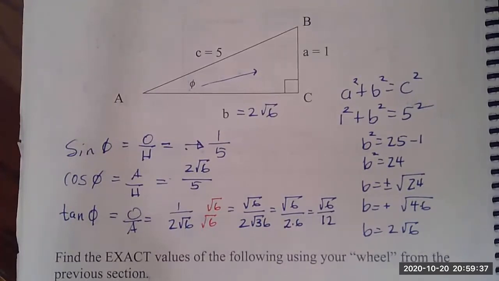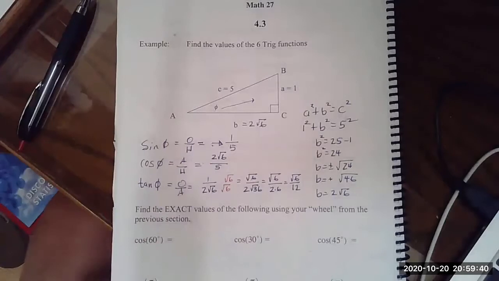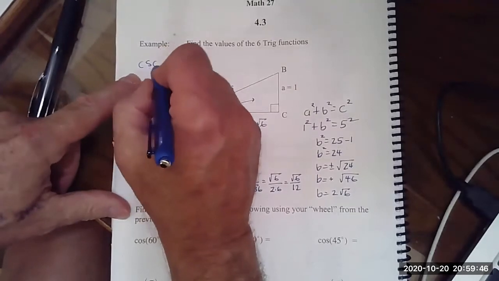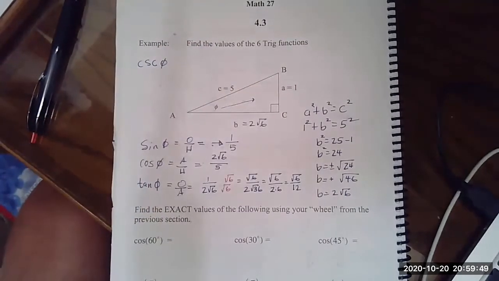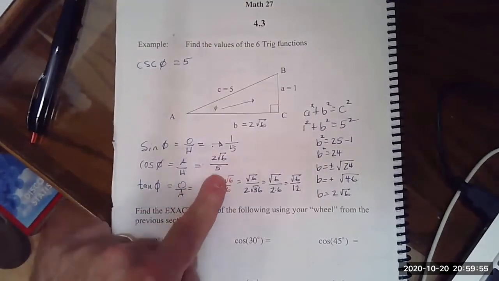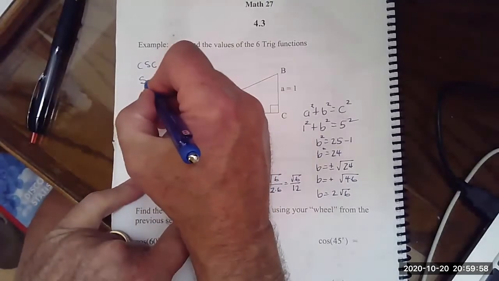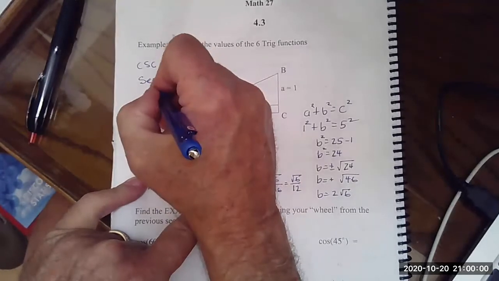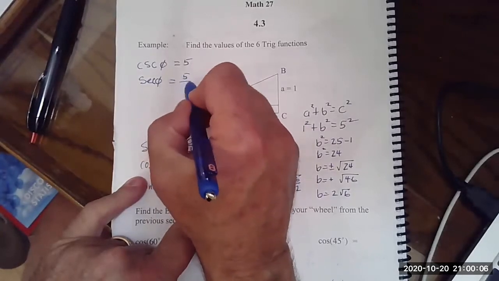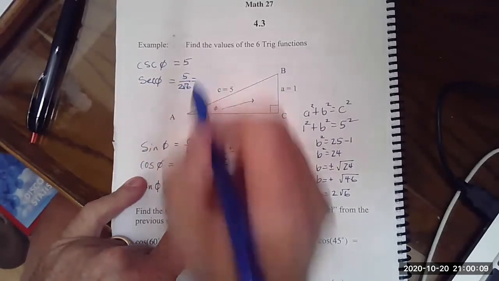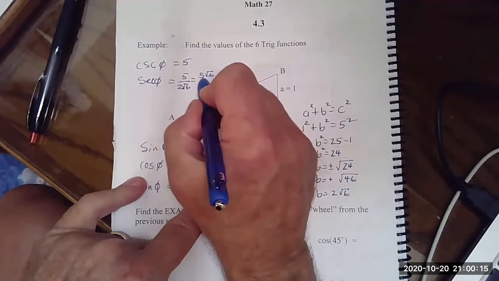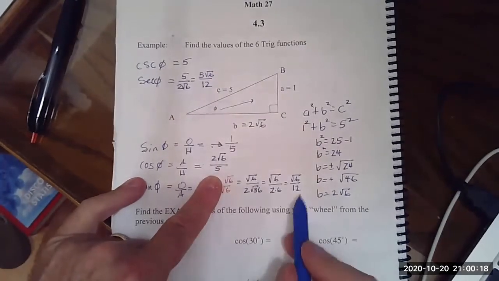And then the reciprocal functions are so much easier once I have these. Reciprocal of sine is cosecant of phi, and that would be 5. Reciprocal of cosine is secant, so secant of phi is the reciprocal of this, 5 over 2 root 6, which, if we multiply top and bottom by root 6, is 5 root 6 over 12, just like I had a 12 down here.